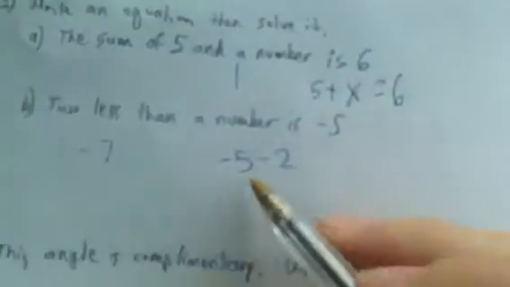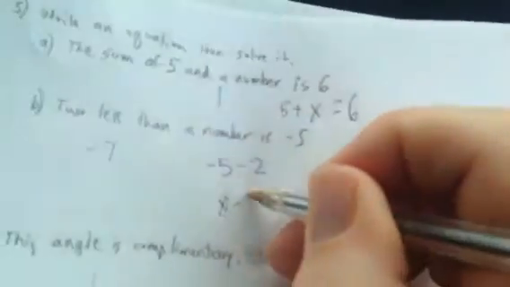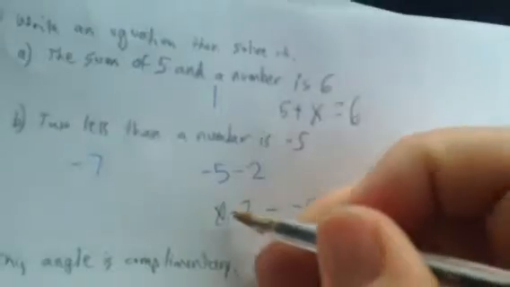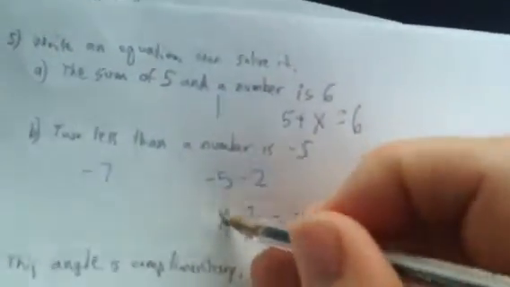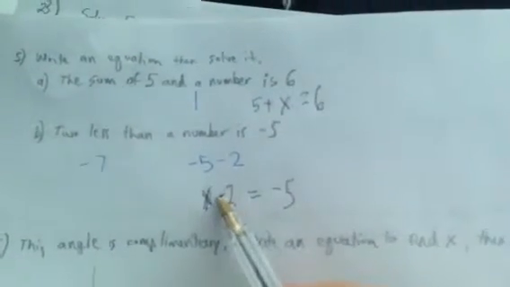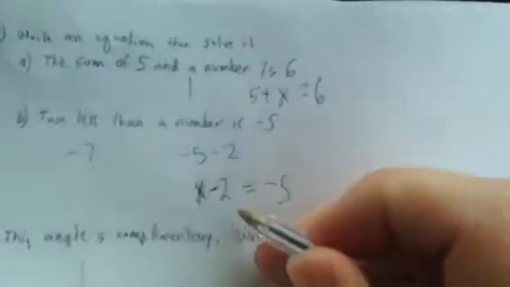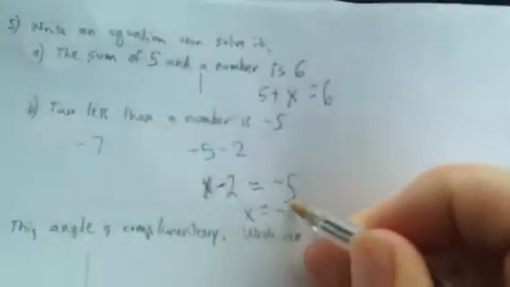2 less than a number is -5. So 2 less than a number, so the number is x, plus 2 equals negative 5. And so you add 2, and that actually becomes negative 3. So x is negative 3.